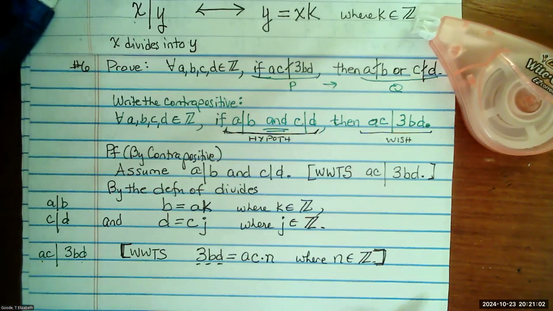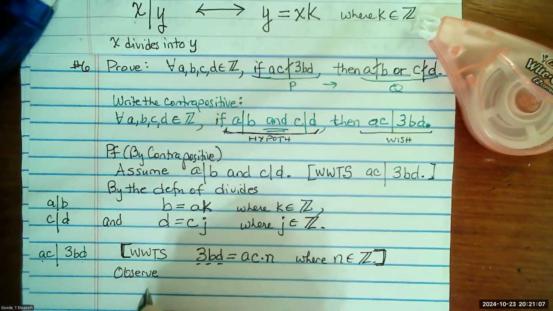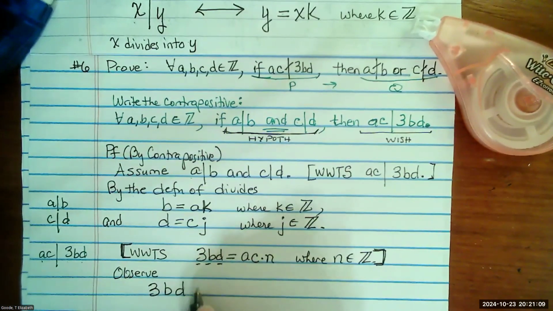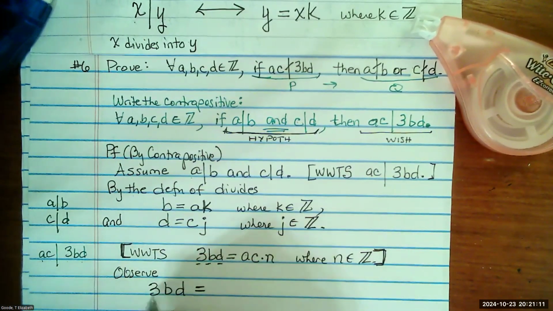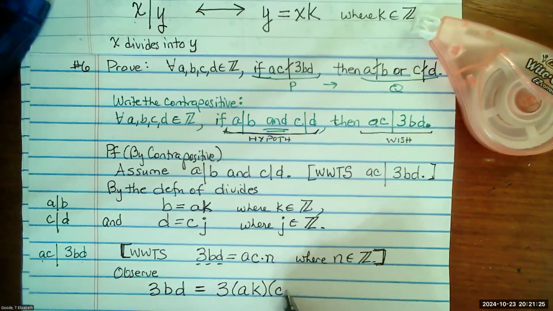All right, let's do this. Let's look at 3BD. What is it equal to? Well, the 3, we'll just write the 3 down because there's no equation for the 3. But B is going to be AK, and D is CJ. You see how we're so close now?